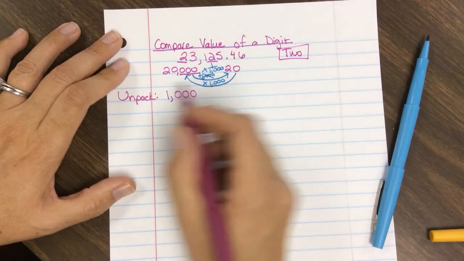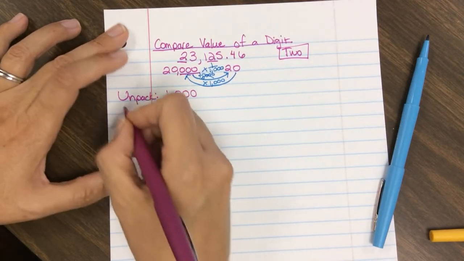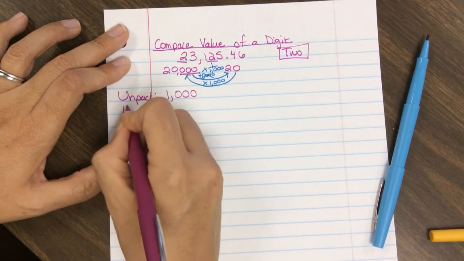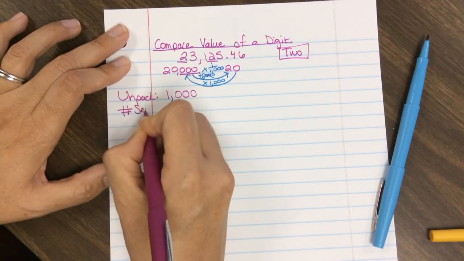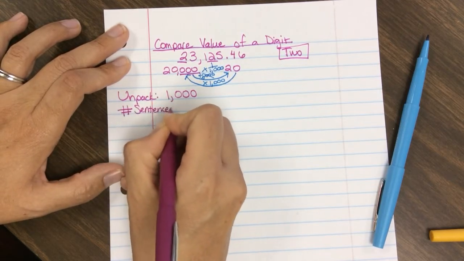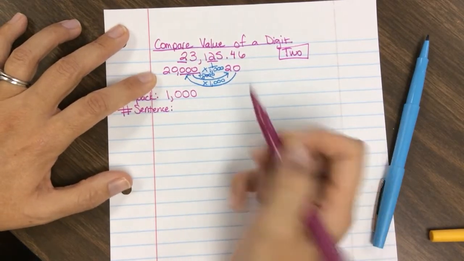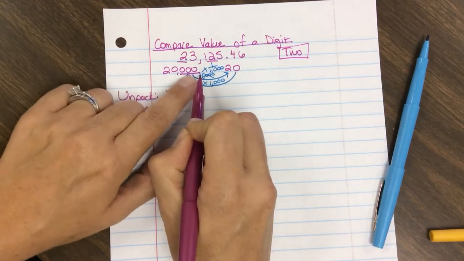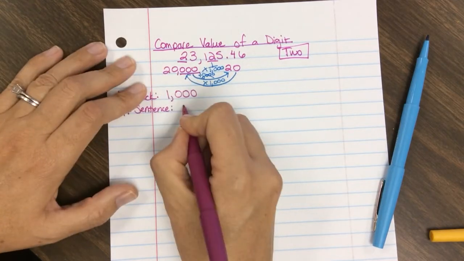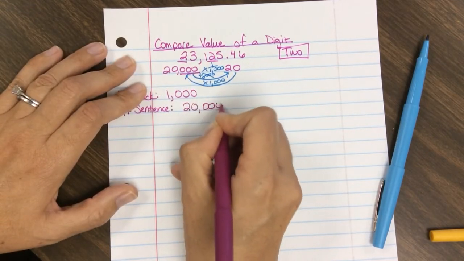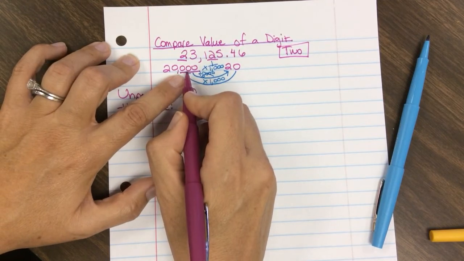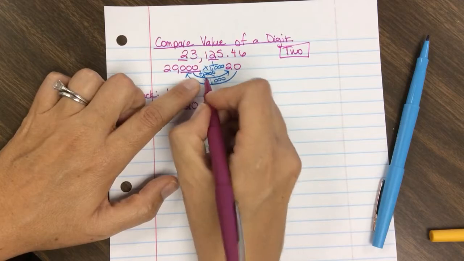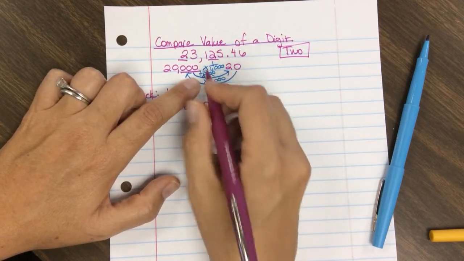So now, when we unpack, the next step is to write a number sentence. This number sentence is one way to compare these values of these digits. We're going to follow the arrows. If my arrow starts here, I start there. 20,000 is, or times, excuse me.